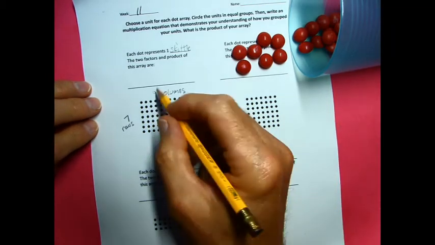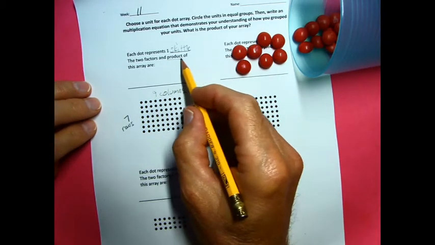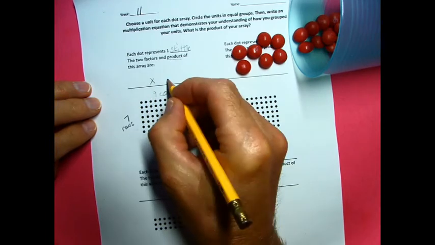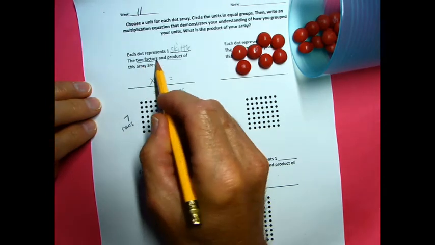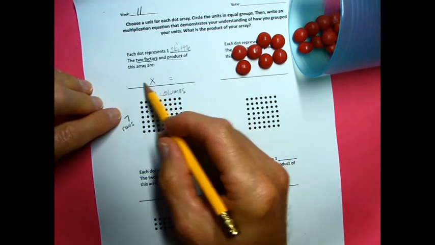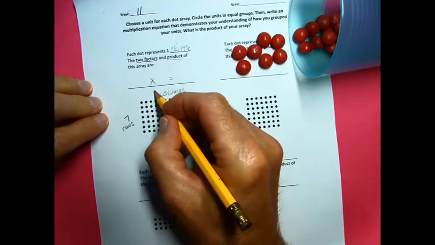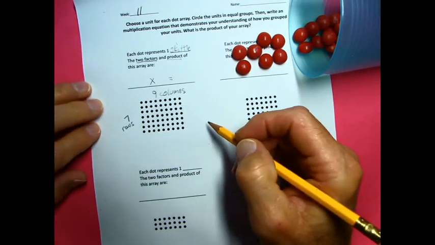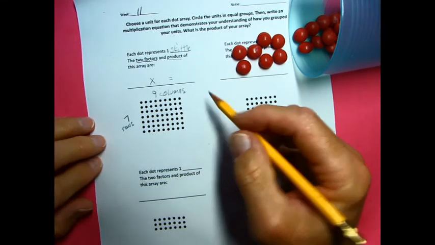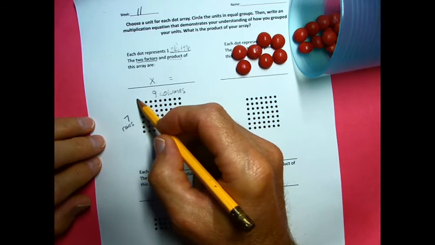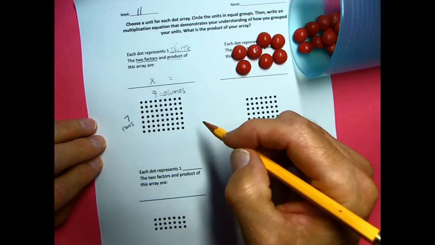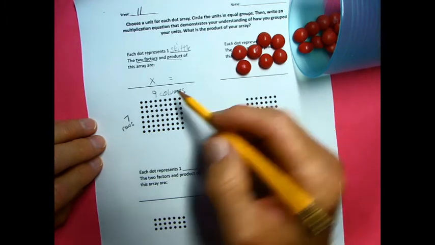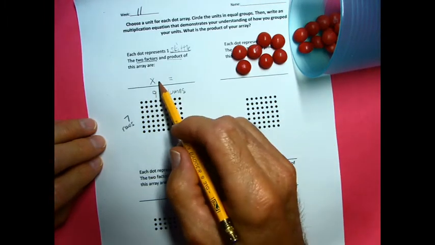Now we know we're going to find a product. So every time we find a product, we're going to be using multiplication, and then our product's going to go over here. When we say two factors, that's the two numbers that go into finding the product. So before on our area model, we put a multiplication sign over here. We aren't going to do that with arrays. I'm going to show you how to arrange your arrays to figure out what number comes first and what number comes second.